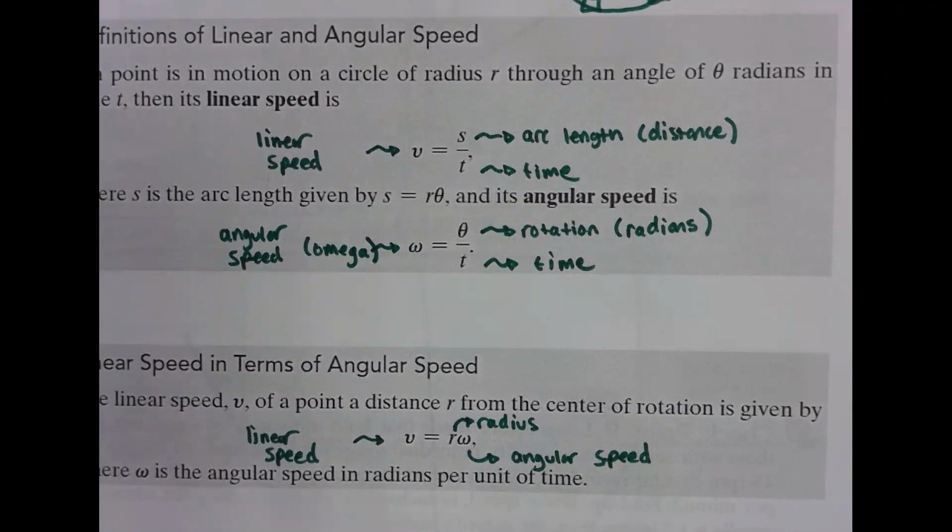Okay, so I'm going to work through just one application dealing with this linear speed and angular speed, and then have you all try one on your own. And that'll bring us about right to the end of class.